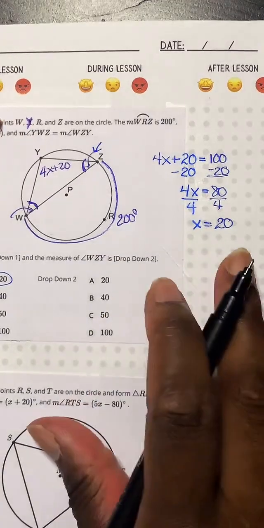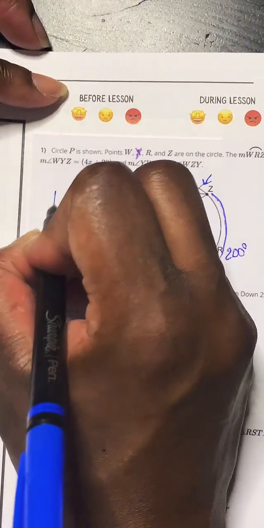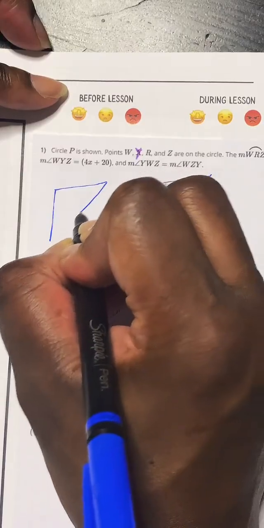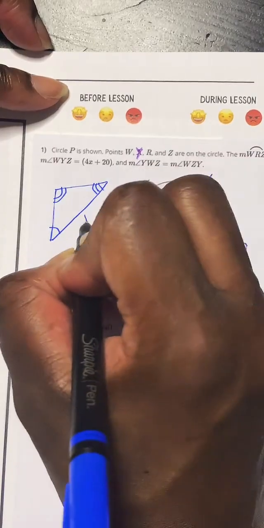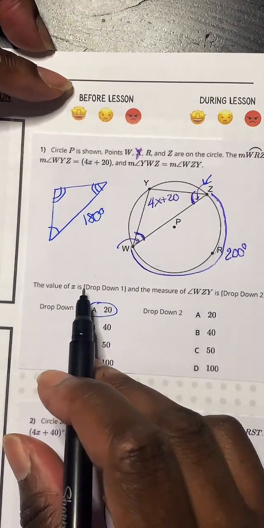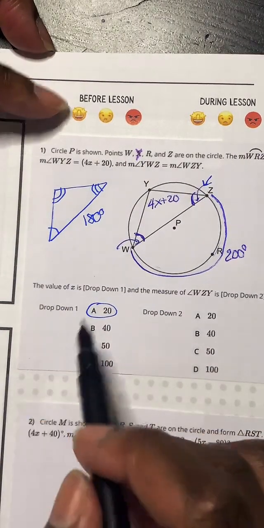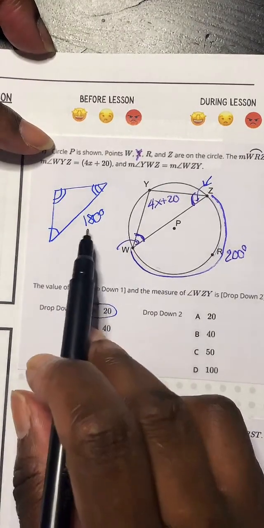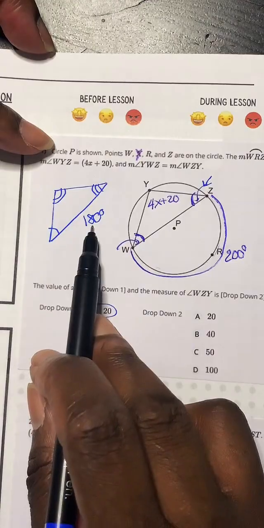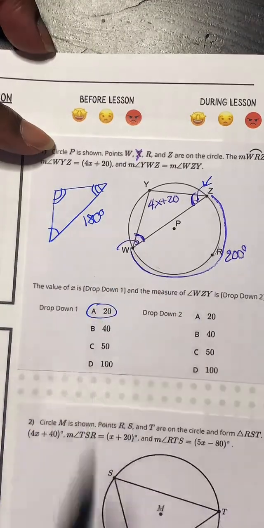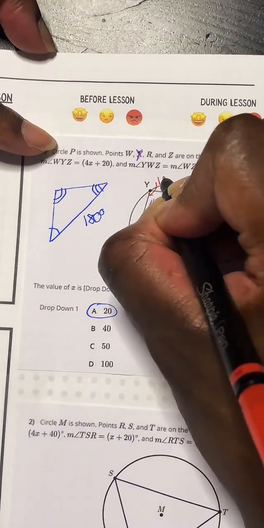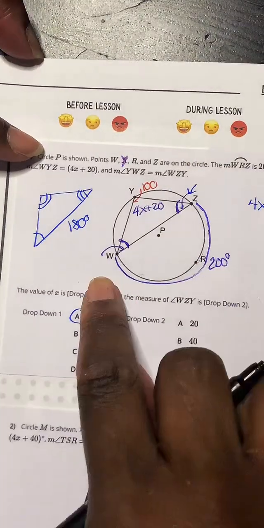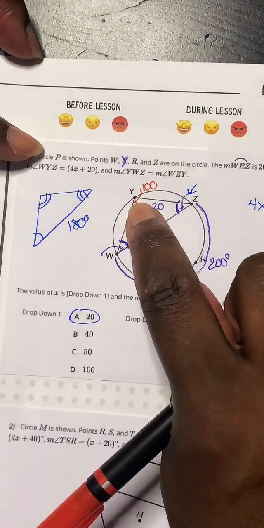How is it 40? So let's think. A triangle, no matter what kind of triangle it is, the sum of its angles is always 180 degrees, regardless of whether it's an acute, obtuse, right, or scalene triangle. Since this angle is half of its arc, and the arc was 200, we know that's 100.